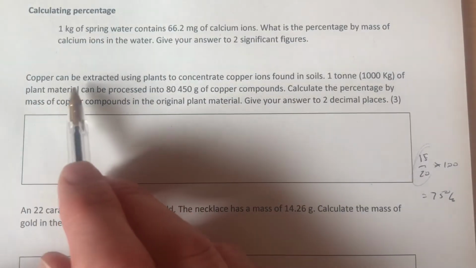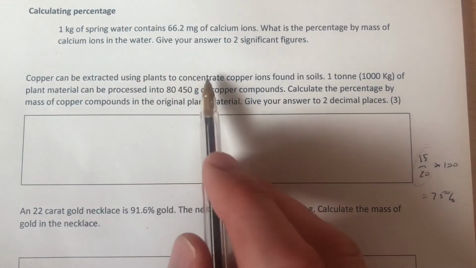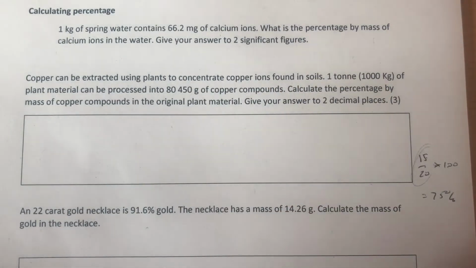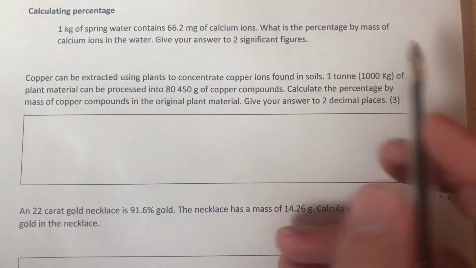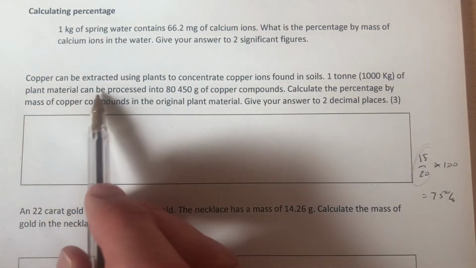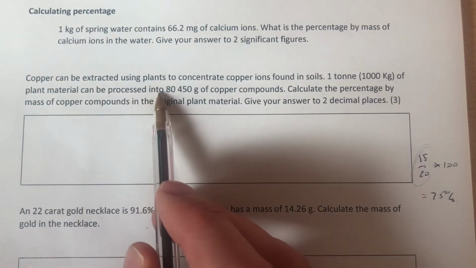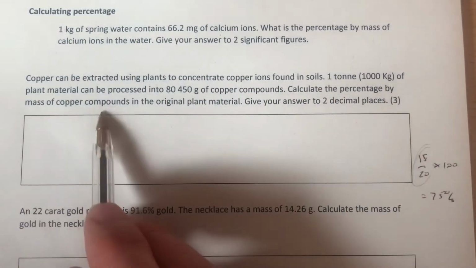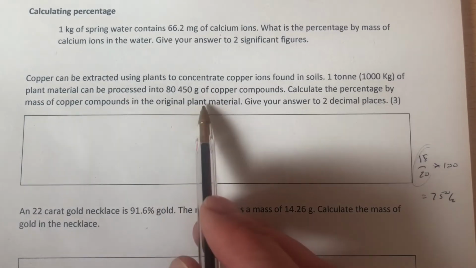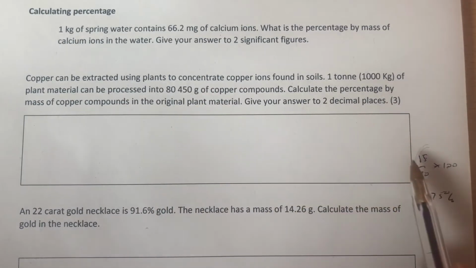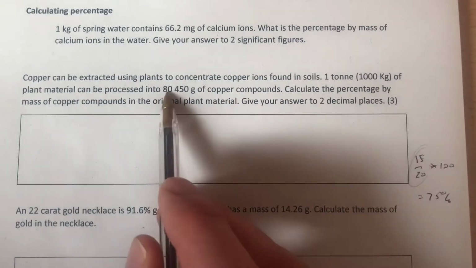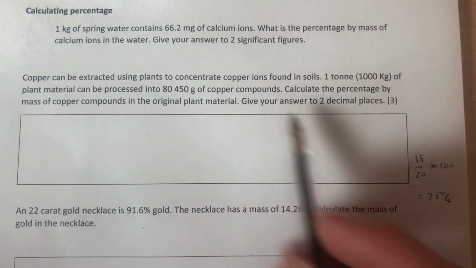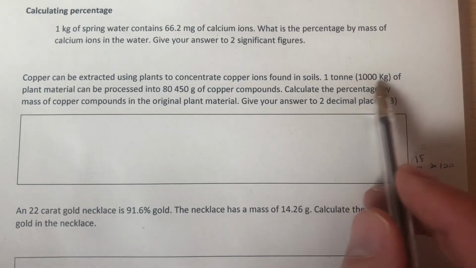We've got copper can be extracted using plants to concentrate copper ions found in soils. This is called phytoextraction. We're told a ton, or 1,000 kilograms, of plant material can be processed into 80,450 grams of copper compounds. Calculate the percentage by mass of the copper compounds in the original plant material. So it's what we've got divided by the total. We've got 80,450 grams, and we started with a total of 1,000 kilograms.